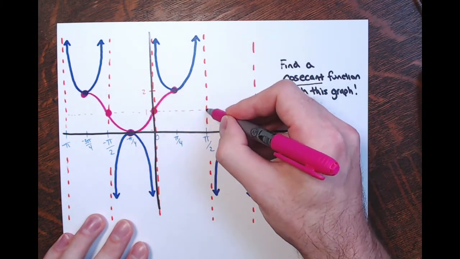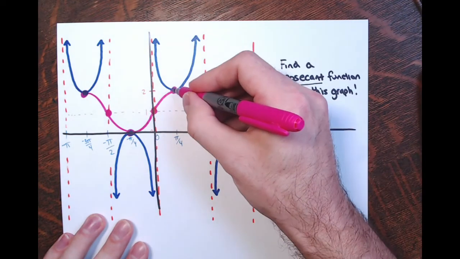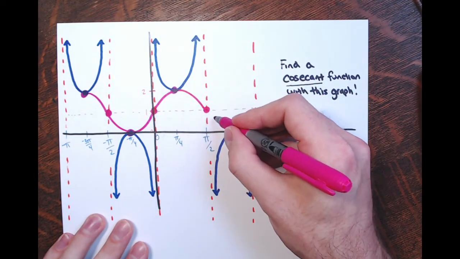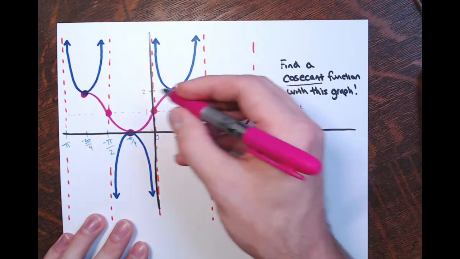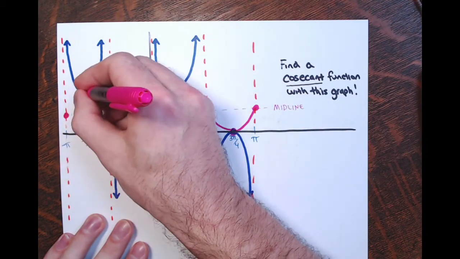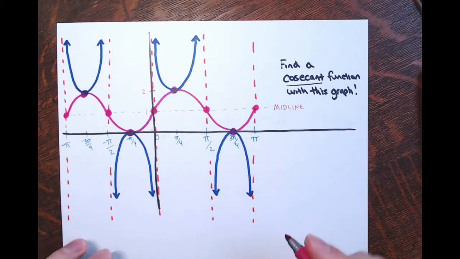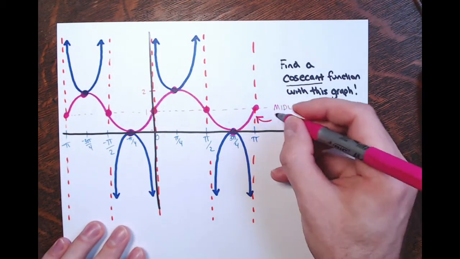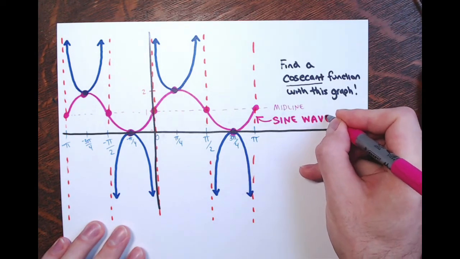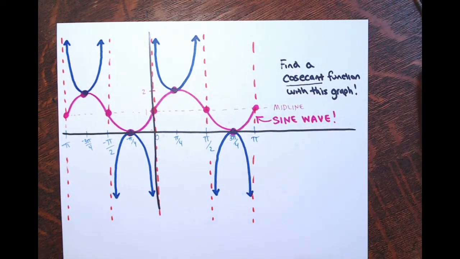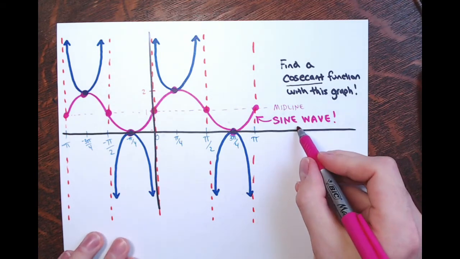And then pi over 2, 1, right at the midline, will be on this sine wave. And pi, 1. And again, so I got this sine wave here. And then negative pi, 1. Just drawing a sine wave. Here I have just drawn a sine wave. And I would like to now figure out the equation for that sine wave.